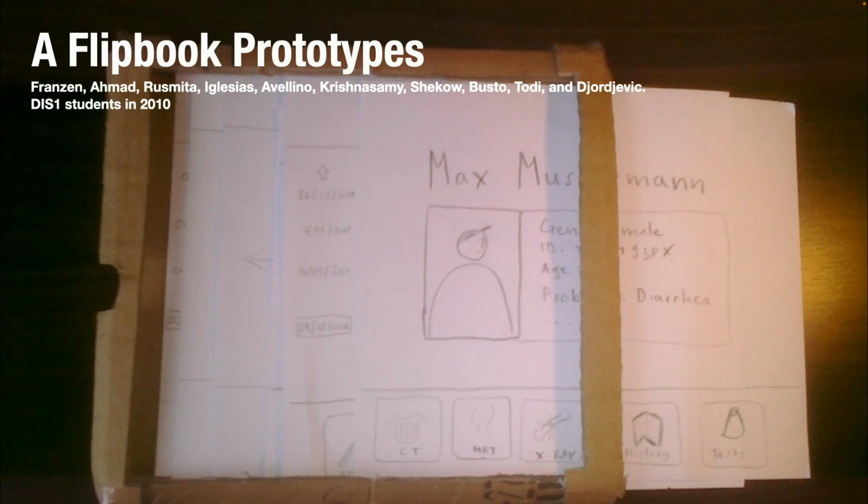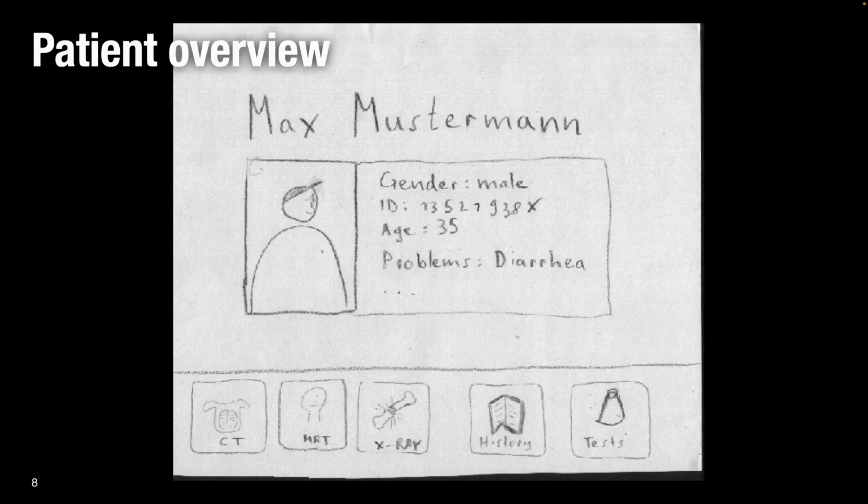Here's a bit of an overview of how that feels to use this prototype. So this would be your first screen, right? You get your patient overview, where you have some data about the patient, and then you got a couple of different options here, buttons to press. And this is sort of giving you an idea of what kind of problems he has. This person has diarrhea, unfortunately.